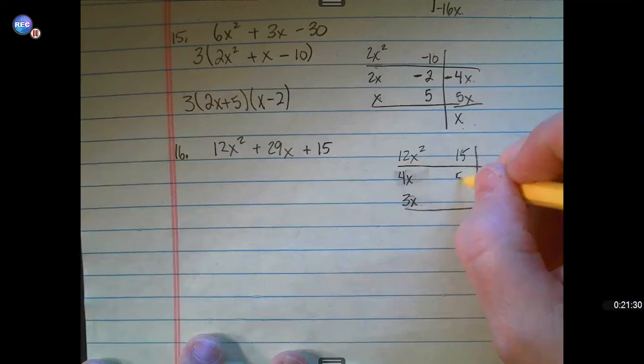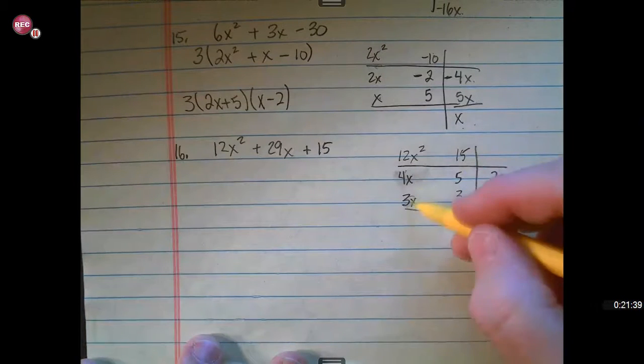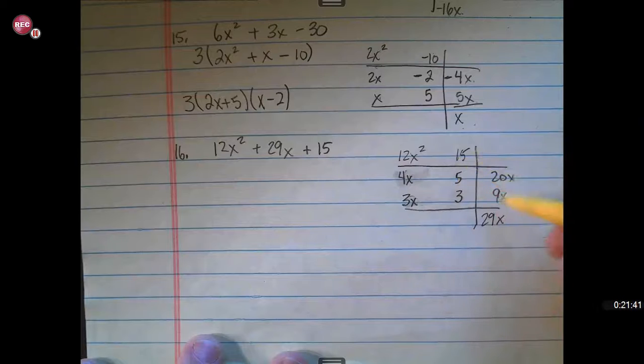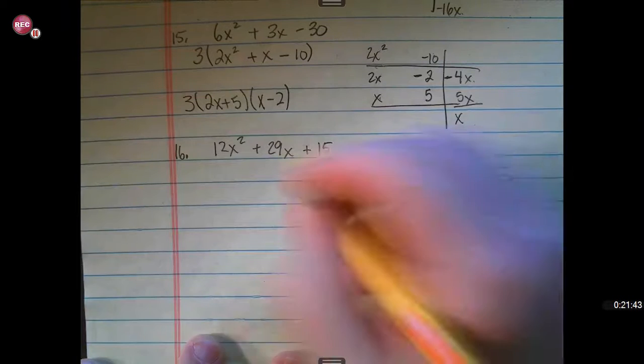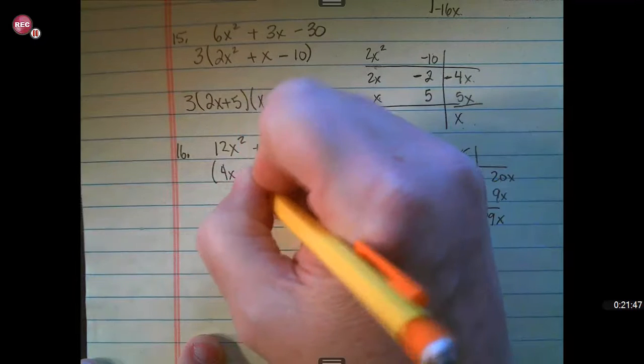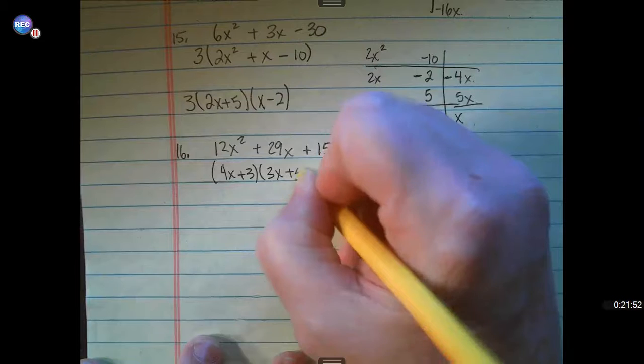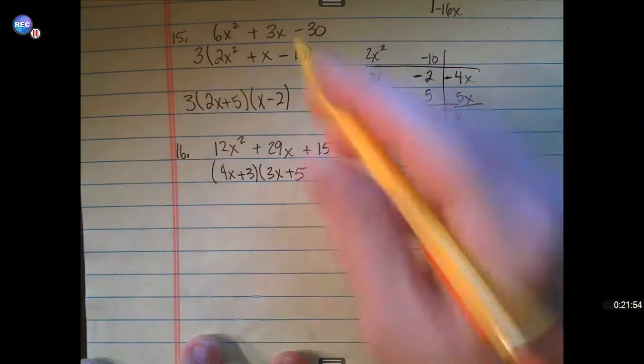If I put a 5 here and a 3 here, that gives me 20x and 9x. And everything's positive, so that times that works, that times that works, that plus that works. So this is 4x plus 3 and 3x plus 5 for the answer. Oops, forgot my parenthesis.